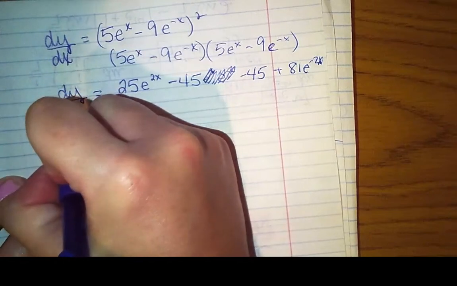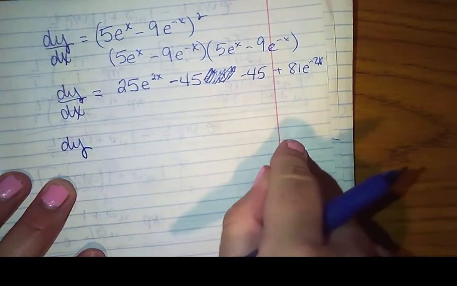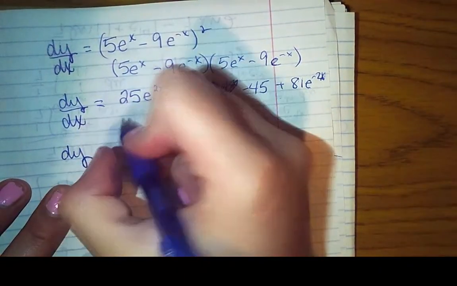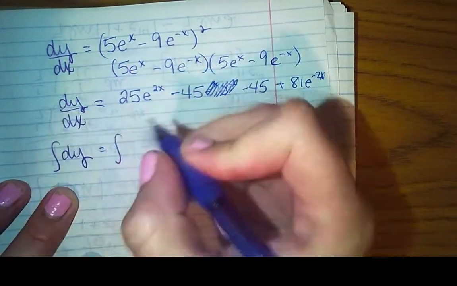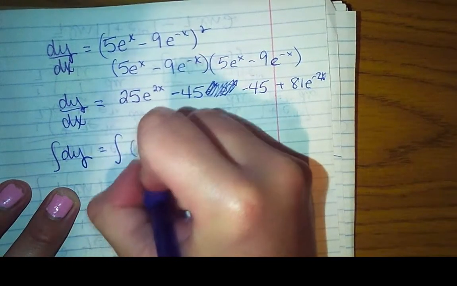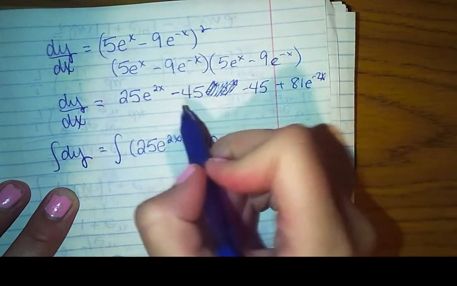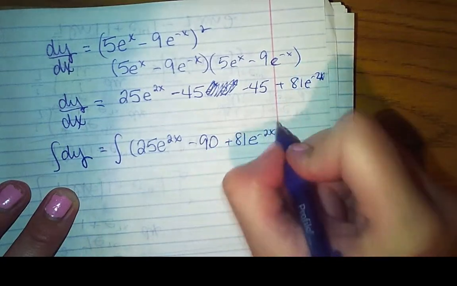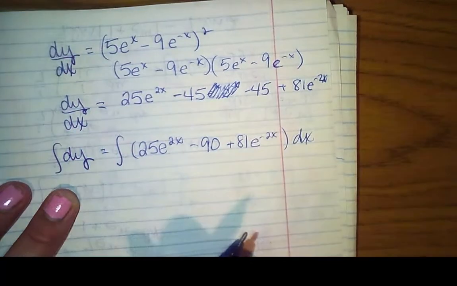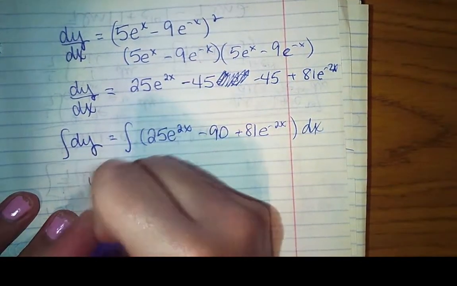So I'm going to simplify it just a little bit. And what I'm also going to do is slap my dx on the other side, multiply both sides by dx. So I got dy equals, and then this is going to become the integral of 25e to the 2x minus 90, okay, and then plus 81e to the negative 2x dx. So now all I've got to do is integrate. So the integral of 1 dy is y.